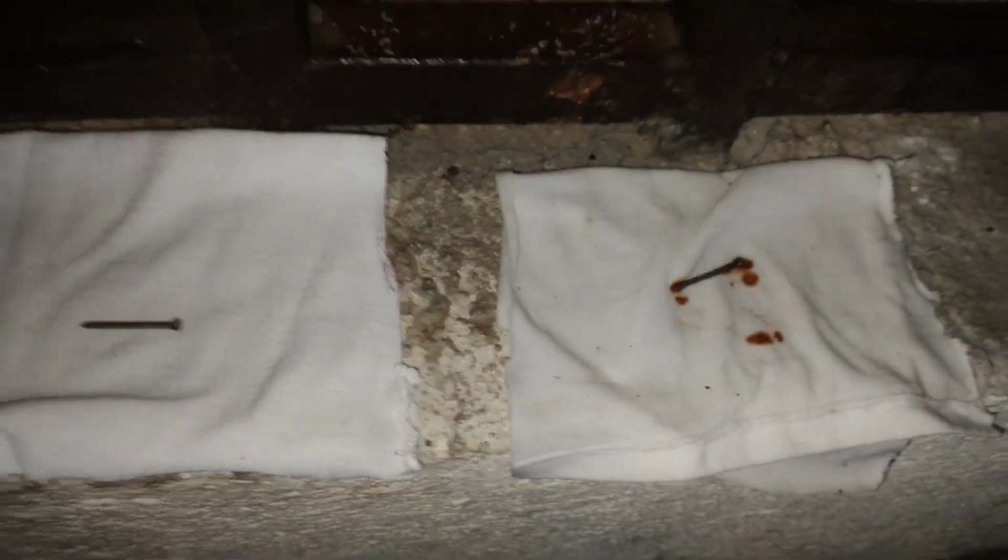Rusting occurs when the surface of metals or their alloys, such as iron nails, corrodes in the presence of water. Water is a compound that is made up of oxygen and hydrogen. The presence of oxygen causes rusting of iron. Iron nails reacted with oxygen to form rust.